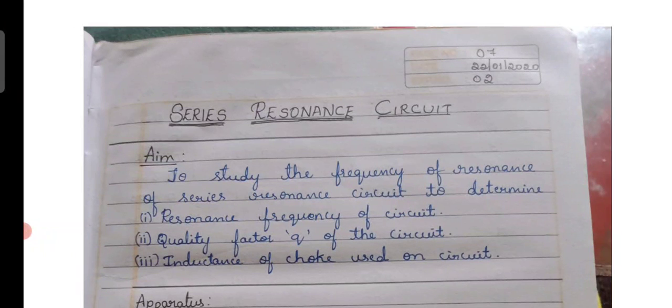Therefore, initially the first part of the experiment is to discuss the aim of the experiment. For that, the aim of the series resonance circuit, I think you had been discussing the AC circuits or AC chapter. In that there is a theory part also, that is resonance circuit, series LCR circuit and parallel LCR circuit. Therefore you can understand very easily.